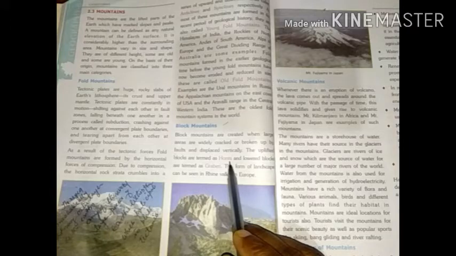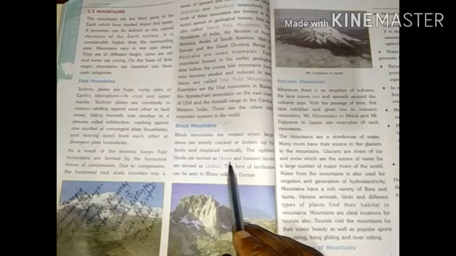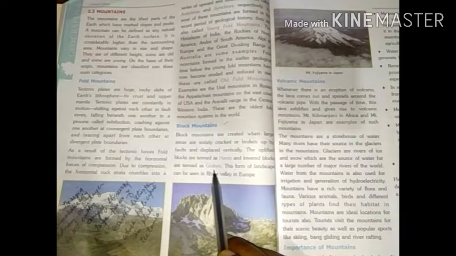On the other hand, the lower blocks are called graben. And this form of landscape can be seen in Rhine Valley in Europe and Vosges Mount in Europe.